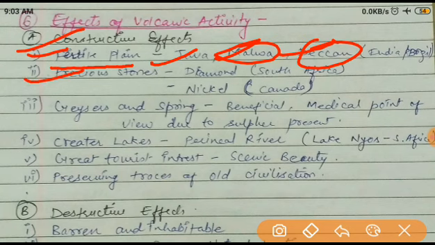Second one is precious stones or precious material. Diamonds in South Africa and nickel in Canada are found in very large reserves. So where is it coming from? This precious material also comes out from the volcanoes. That's why it gives us precious materials, metals or stones.